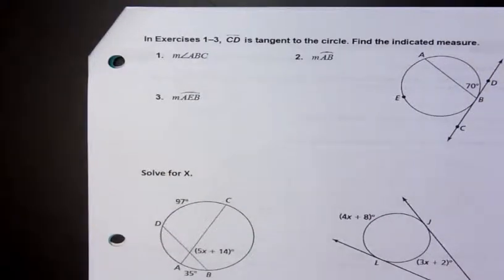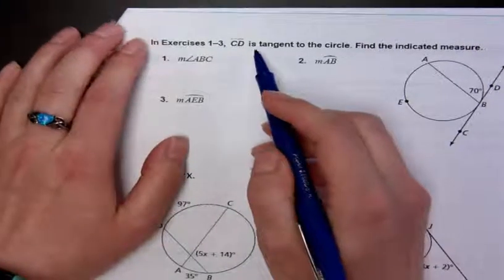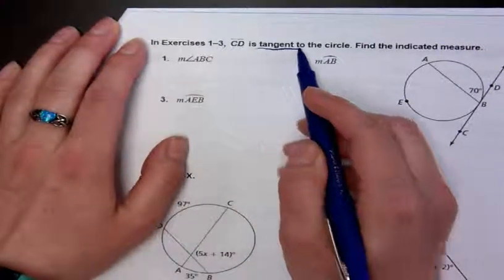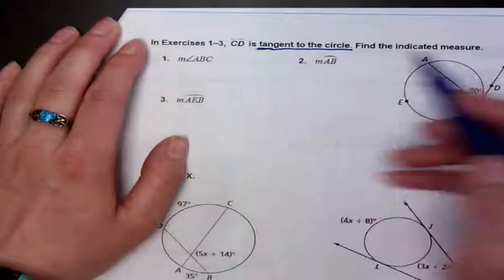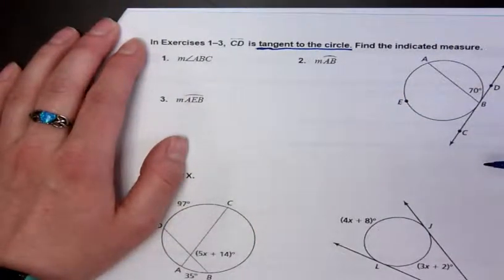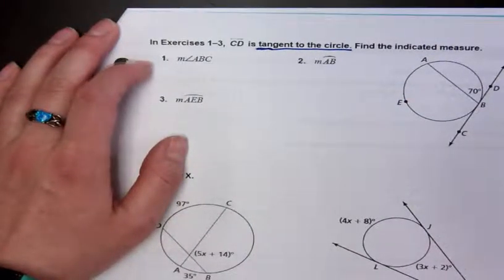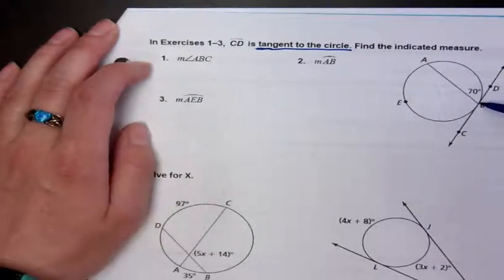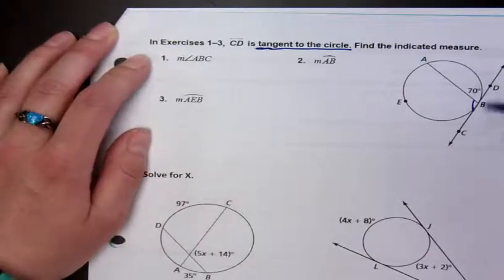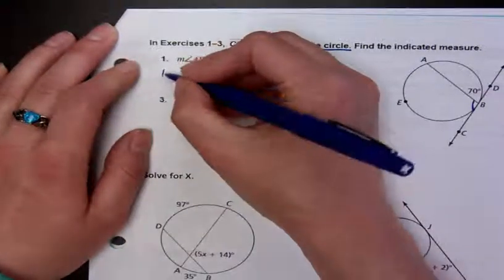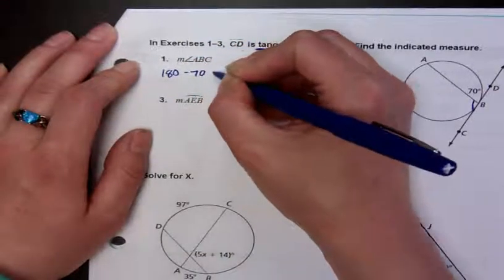All right, you guys, here's a few simpler ones. So when we see tangent to the circle, what do we know about tangents? They're straight lines, so we can deal with linear pairs. So the first one's really easy. Measure of angle ABC. That's just a linear pair, so it's just 180 minus 70 to give us 110.